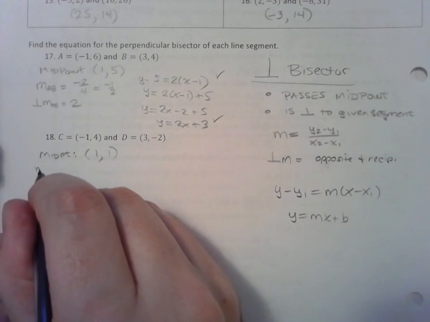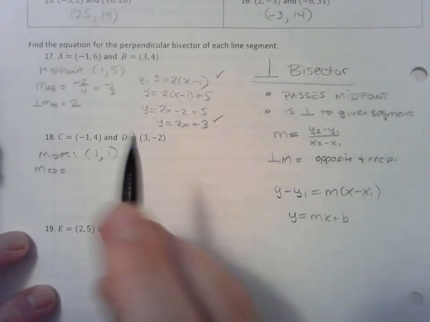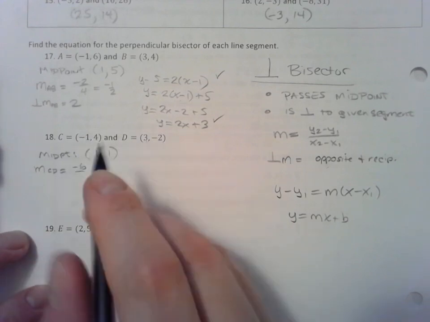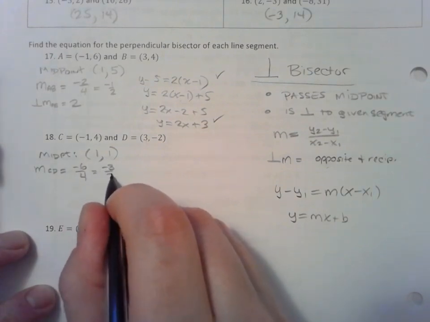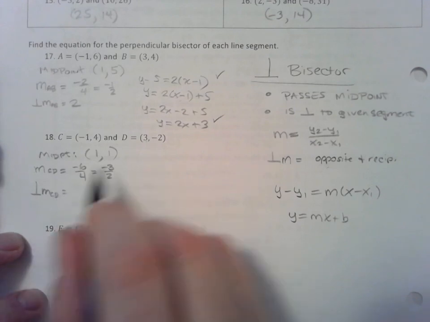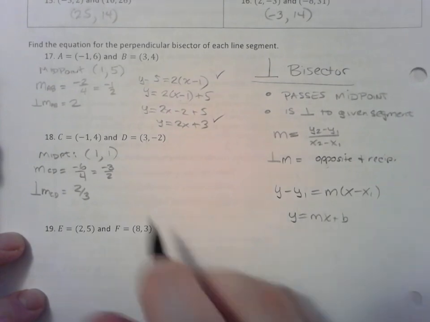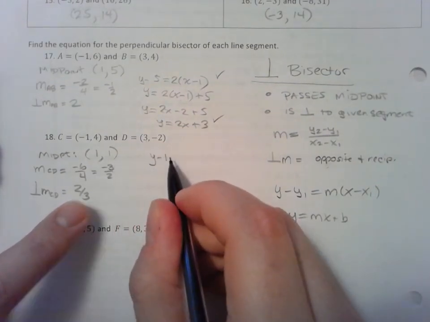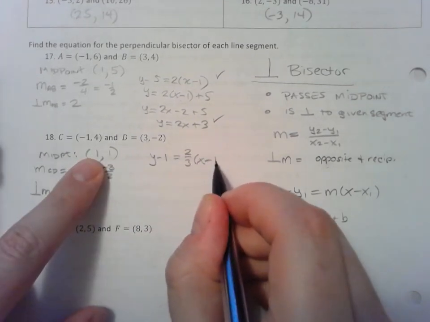The slope of CD, change in y. This y-coordinate goes down 6 when the x-coordinate goes up 4. Simplify this to become negative 3 over 2. So the perpendicular slope of CD will be the opposite reciprocal, or 2/3. I'm going to use our point-slope formula one more time. Y minus the y-coordinate equals our slope, and x minus the x-coordinate.